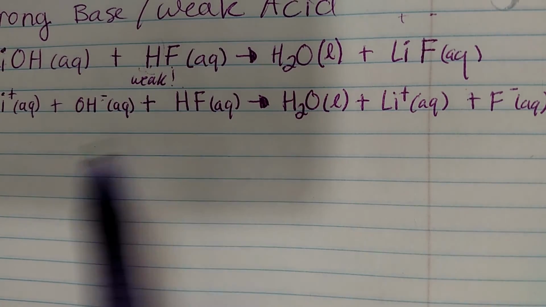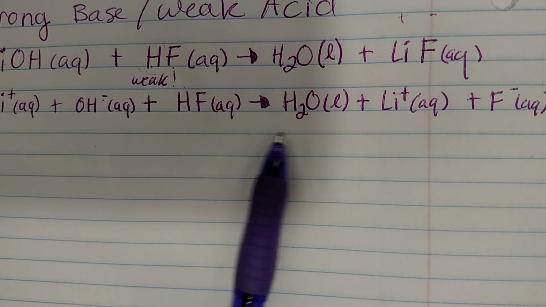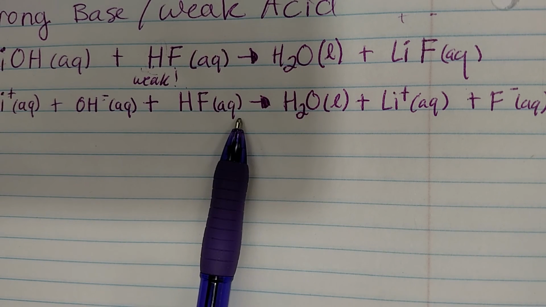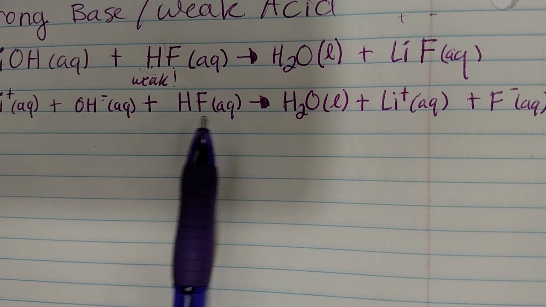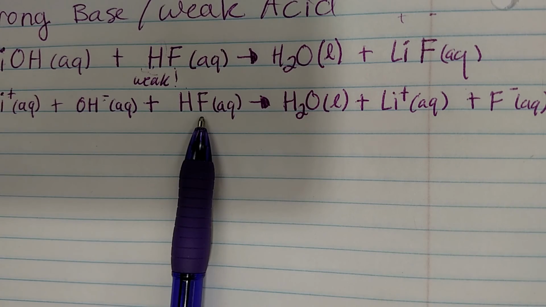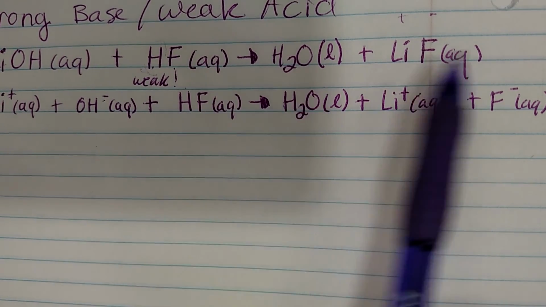Our hydroxide becomes part of our water. Our HF is together here, so it's not ions. We can't cross anything out, even though it's labeled aqueous. So this is a very close thing to check here.